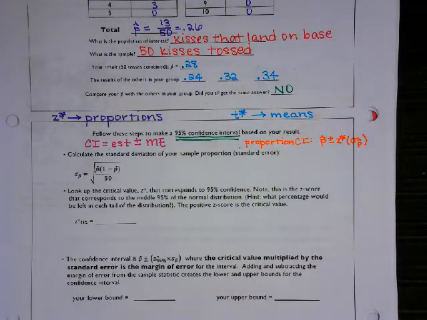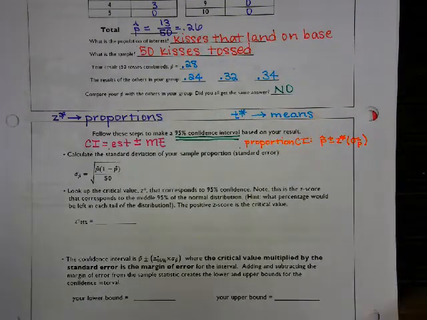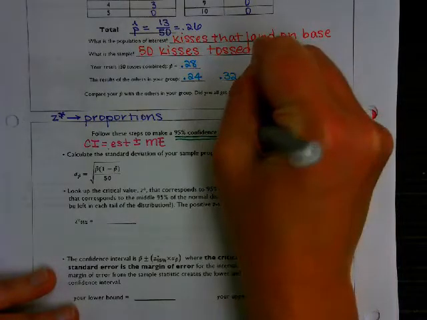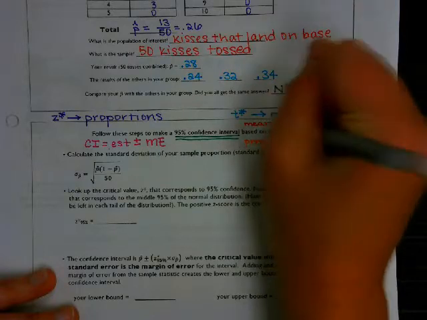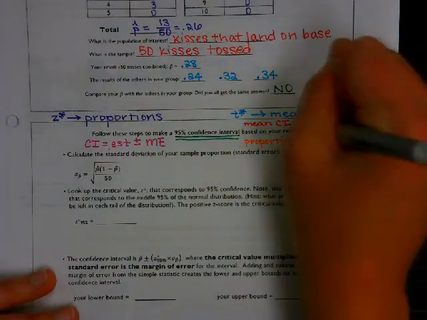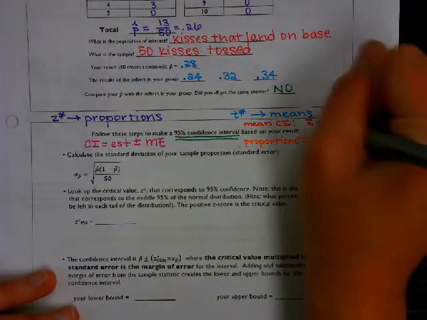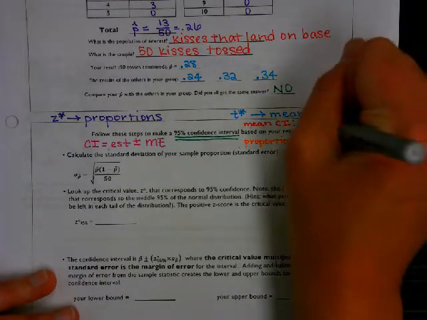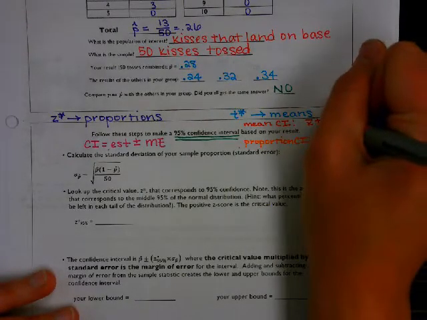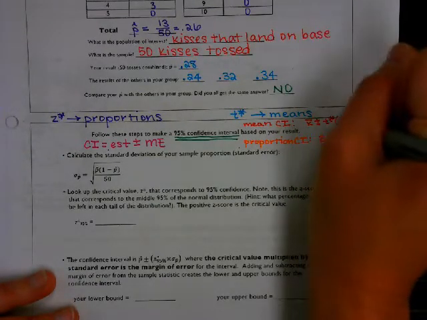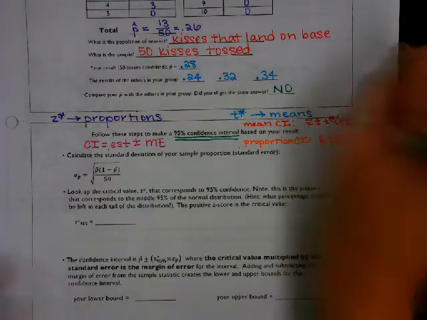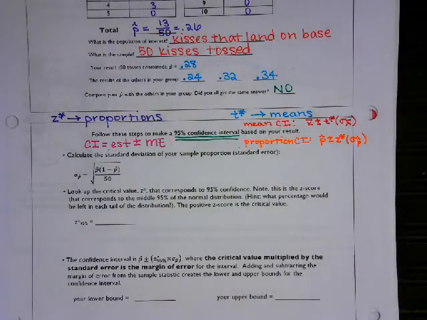Which, by the way, if we were to do a confidence interval for the means, it's very similar. Our point estimator would be X bar, like Anna showed us on the warm-up, plus or minus our margin of error, which would be T star times the standard deviation for X bar. Today, we're going to focus on proportions, so we're going to be working with this one.